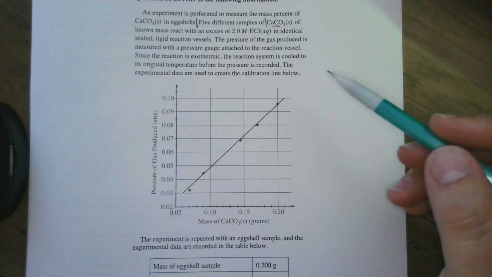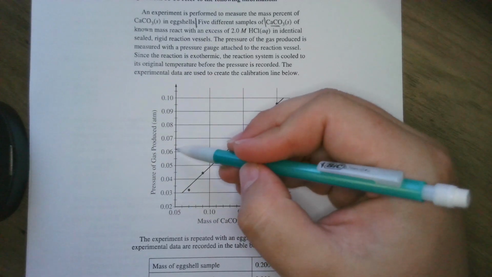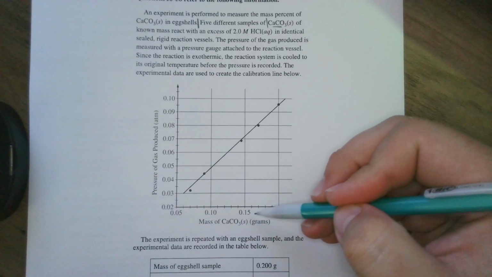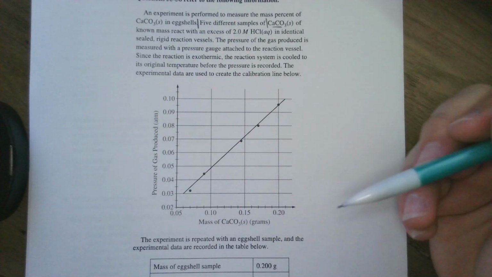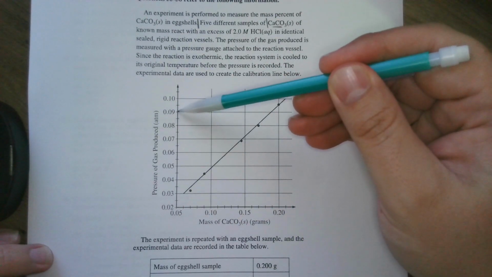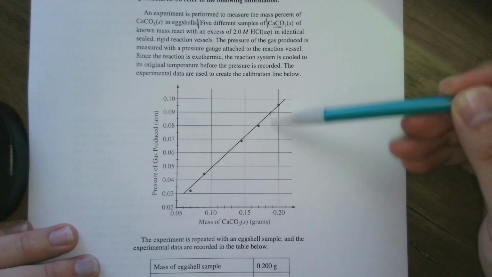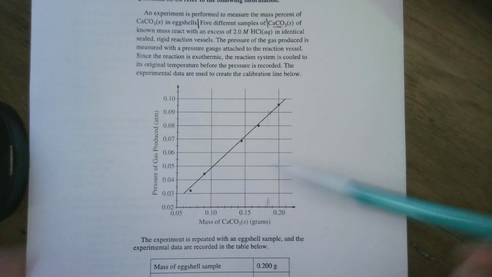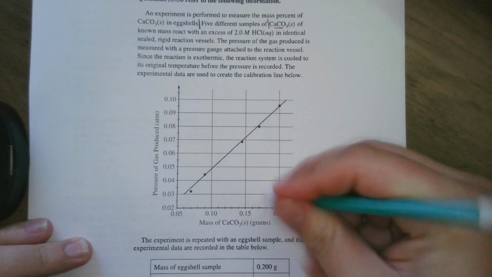So nothing's really been done with eggshells yet, but this is kind of a relationship. It tells you if you know how much gas is produced, you can figure out how much CaCO3 you must have started with. So if you do an experiment with eggshells now where you don't know how much CaCO3 you have, and it produces, for example, 0.09 ATMs worth of gas, you can figure out there probably was about this much-ish CaCO3 in that sample. So this is creating a standard curve, like we did with the Beer's Law lab, and might do with some other labs at some point. This is an example of that.